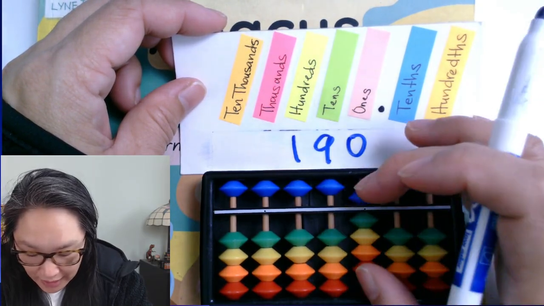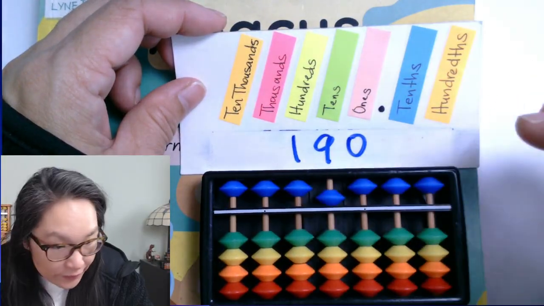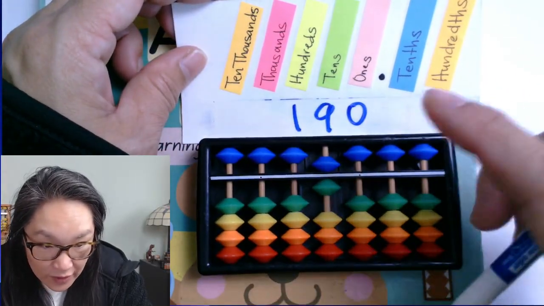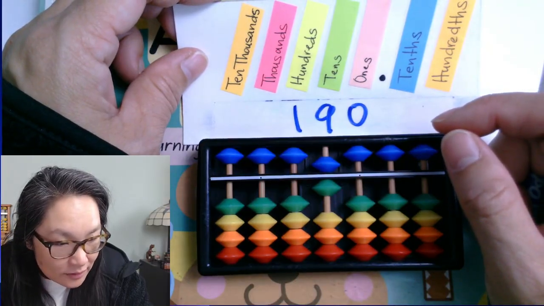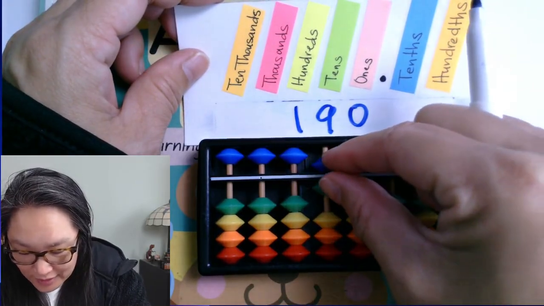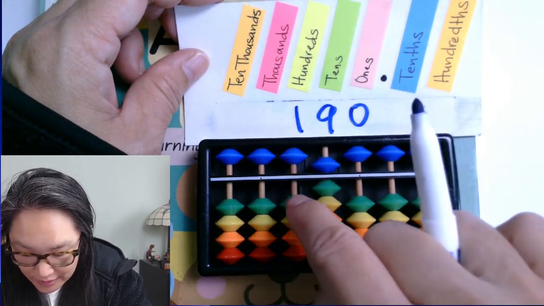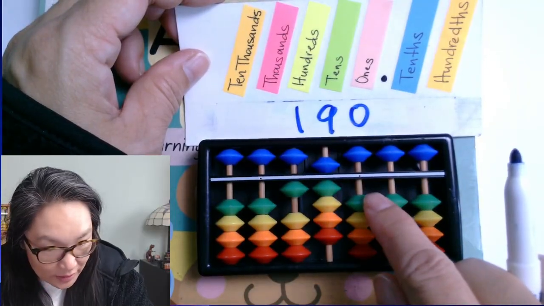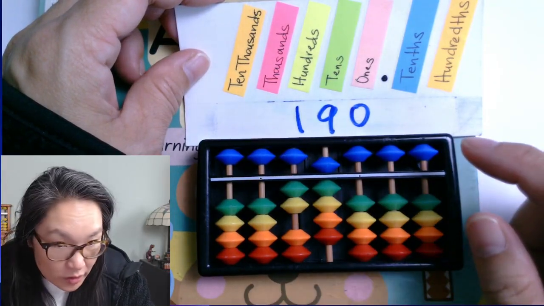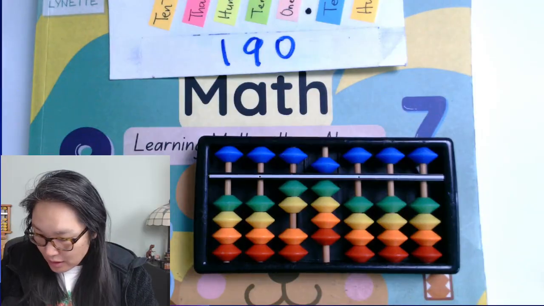So we have 9, and then we have 10, 20, 30, 40, and then we have 50. After 50, we can do 60. So if we do 90, this is 90, 9 and a 0, and then this is 1. So 190. After that, we have 200. So what we're going to do is some subtraction, because you can do adding, subtraction, multiplication, and division.